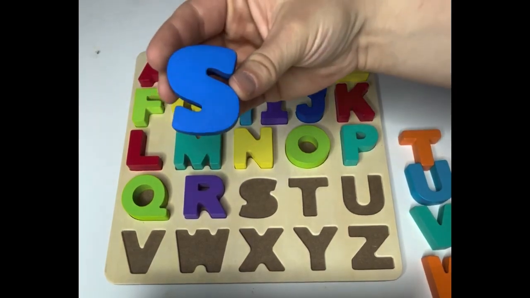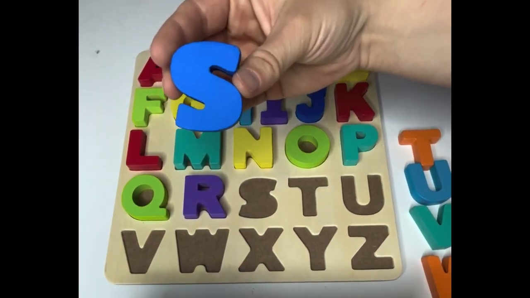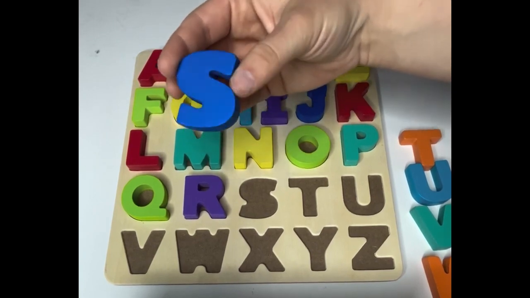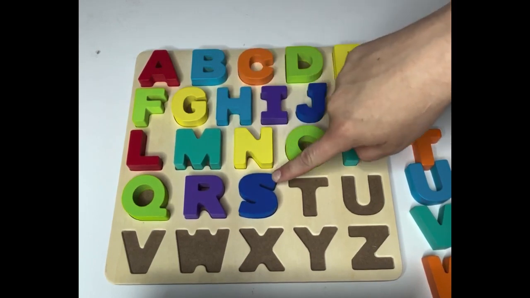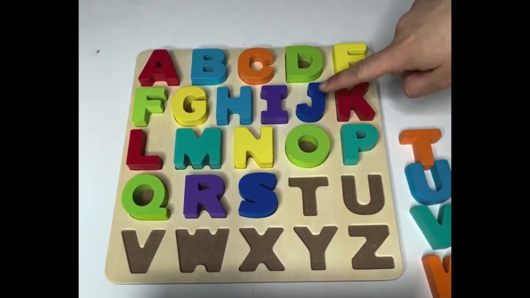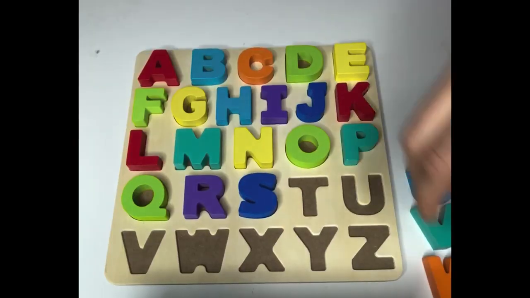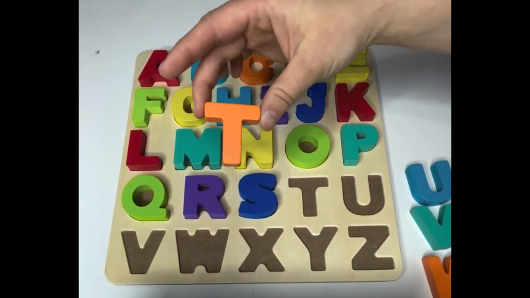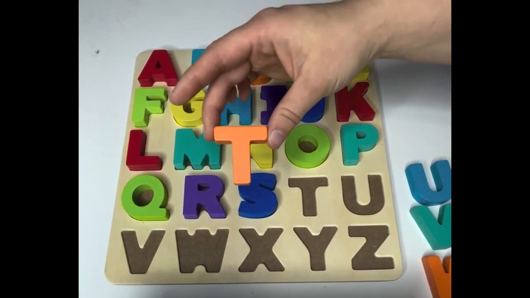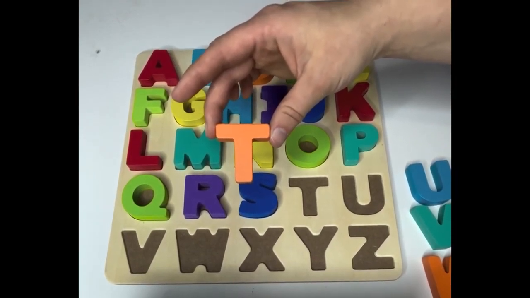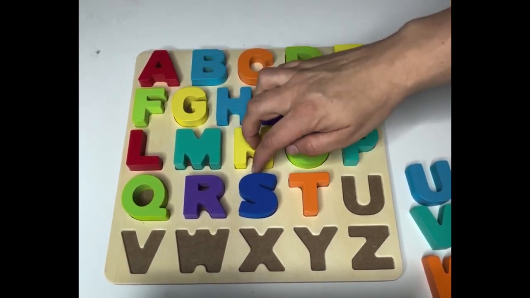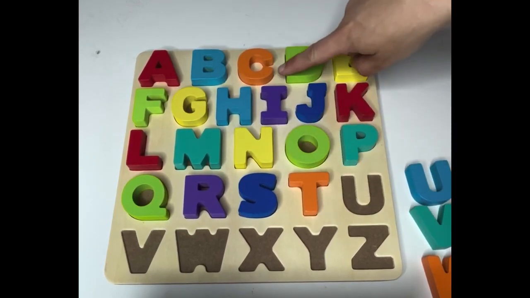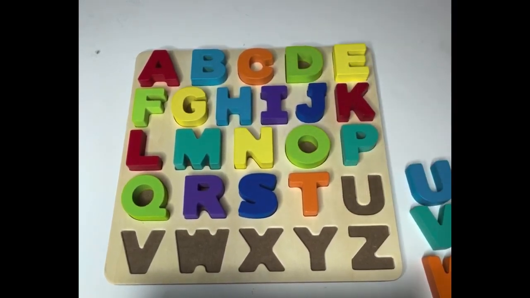Next we have letter S, and S says S. Can you say it with me? S. And S goes right here after letter R. And what color is S? That's right, it's blue, just like letter J. Great job. S, like in sun. And next we have the letter T, and T says T, T. Can you say it with me? T, T. That's the sound that letter T makes. T goes right here after letter S, and it's orange, just like C. Look at that, they're the same color.